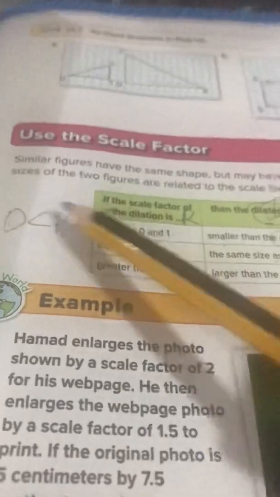The dilated figure is what we're calling the image. The original figure is what we're calling the pre-image. So, when K is between 0 and 1, the shape becomes smaller. The image becomes smaller than the pre-image.